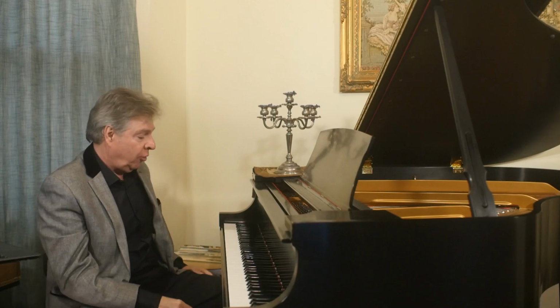So how do you achieve dynamic contrast on the piano? Well, there are many different ways, and we're going to explore this. I'm going to play the beginning of Beethoven's Opus 10 No. 1 Sonata in C minor, and Beethoven certainly explored dynamic contrast in a big way, and this is even an early sonata of his. Listen to the amazing amount of dynamic contrast right in the few opening bars.